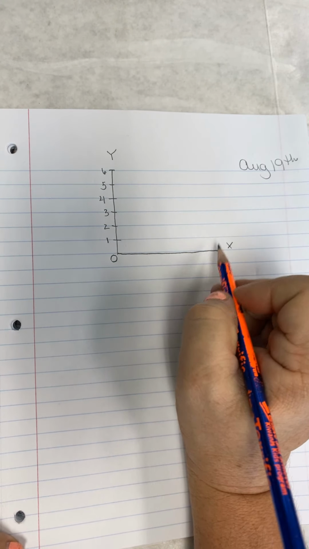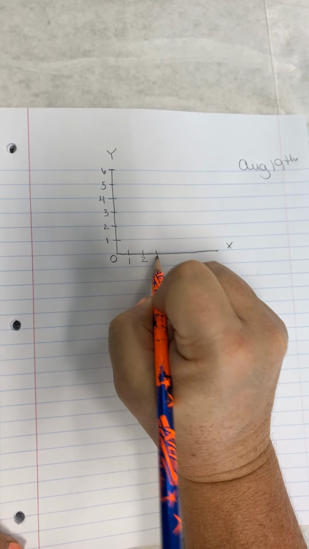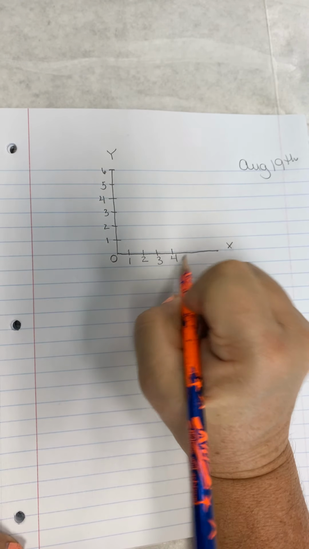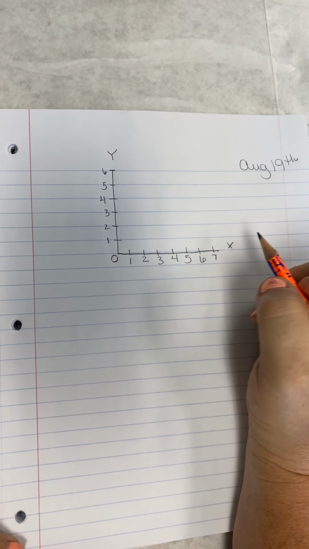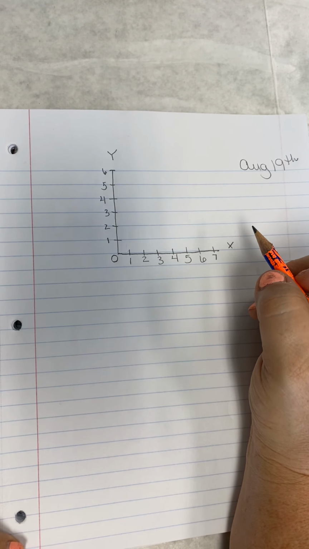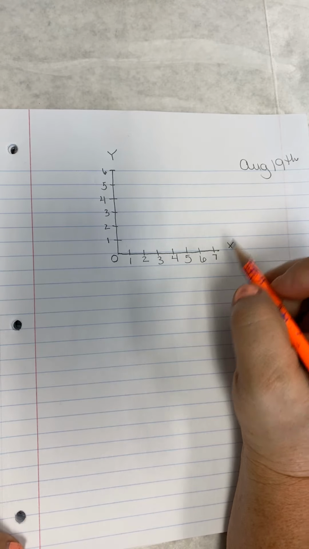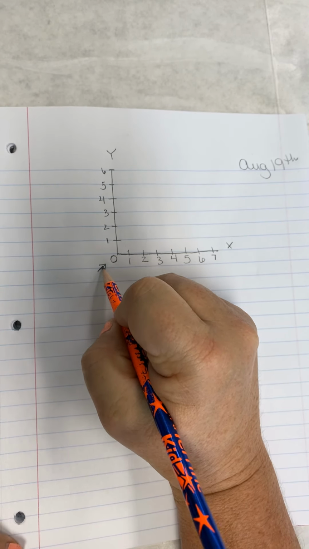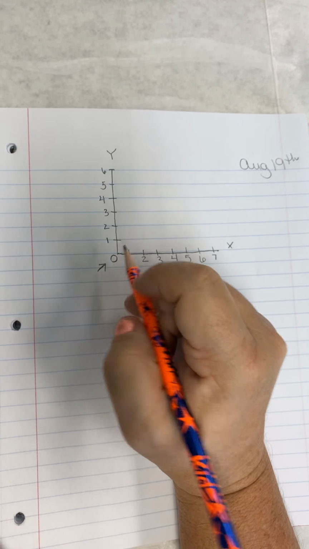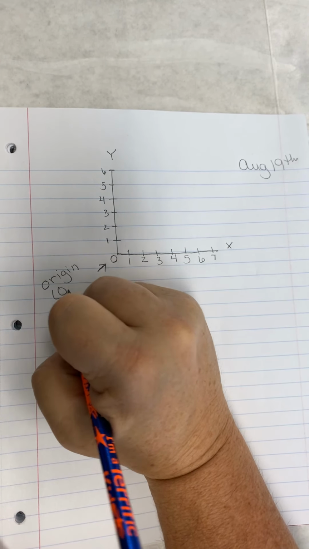Now we're going to go across on your x-axis. So we're going to label this 1, 2, 3, 4, 5, 6, and I have a little bit more room, so I'm going to do 7. So I need you to go ahead and have your graph drawn, and we're going to label this origin point because our start point is always at 0, 0. So origin is going to be 0, 0.